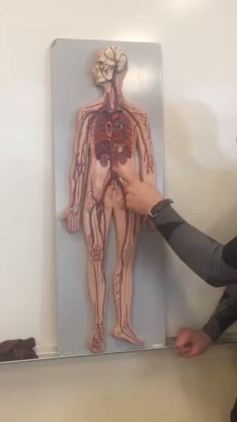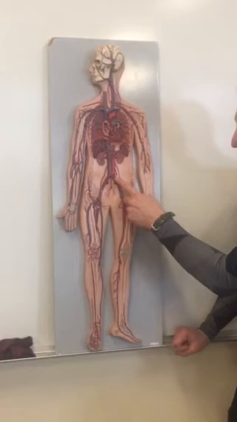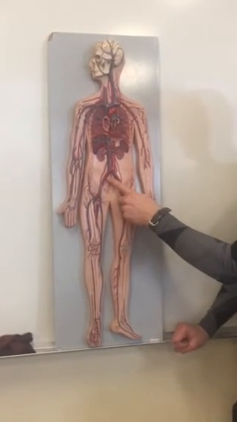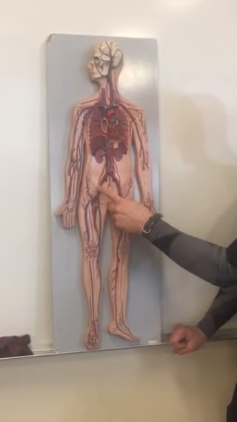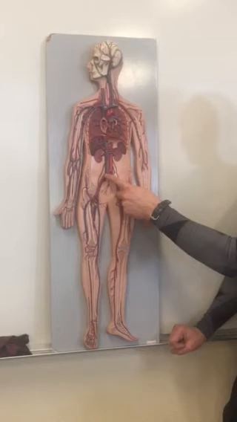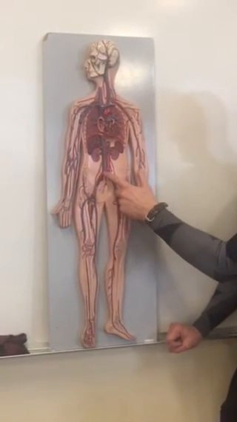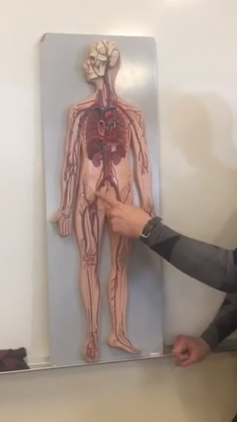And continuing down the abdominal aorta, it's going to branch, and it's going to branch real quickly here. There's an internal iliac and an external iliac. And then this short area is called common iliac, because when we use the word common, it's like shared. So this iliac artery is going to be shared by the internal and external iliac.